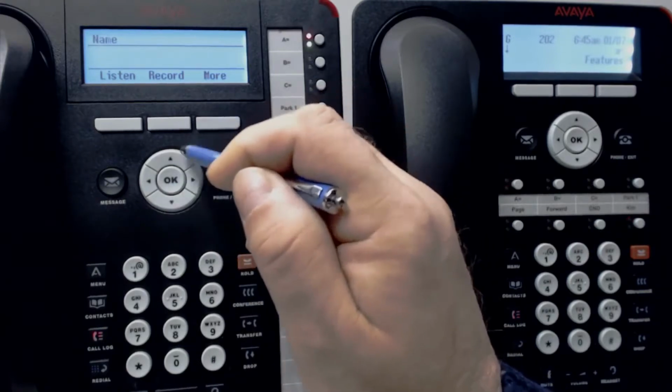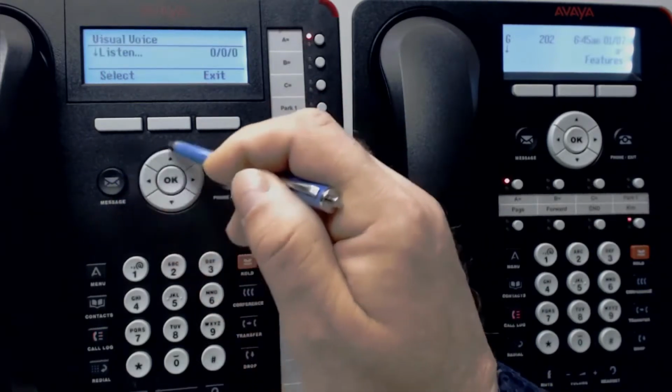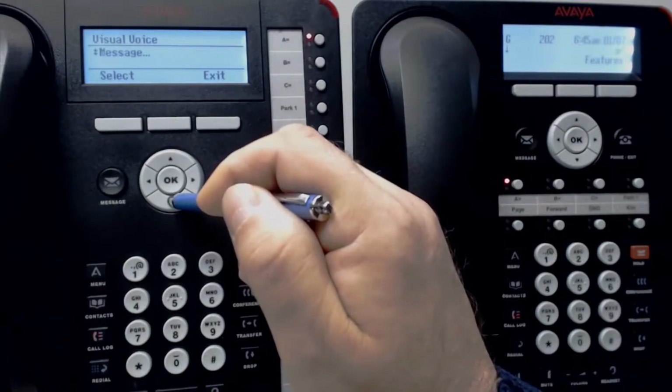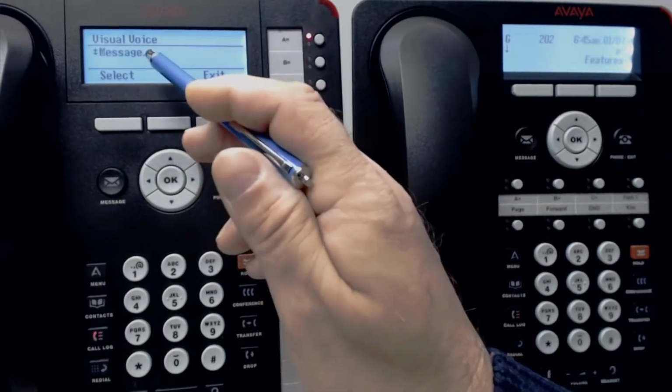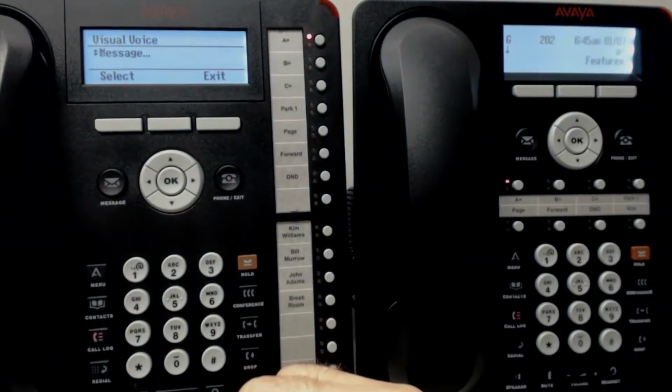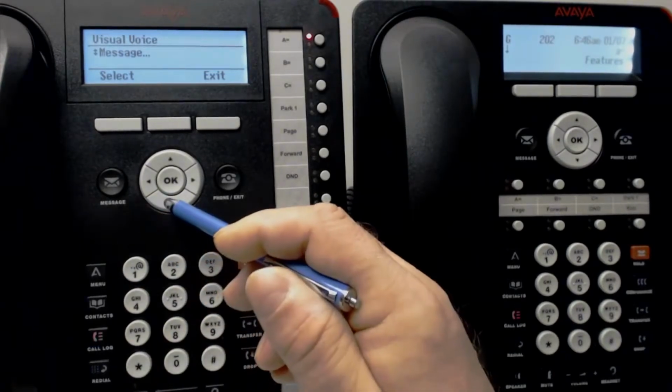Okay. There's other things we can do in the voicemail. We can scroll down to, I just want to point out, message is something that if you would like to leave a message, it'll send somebody a voicemail message without actually calling their phone. So that's something we hardly ever use, so we'll just skip right over it.